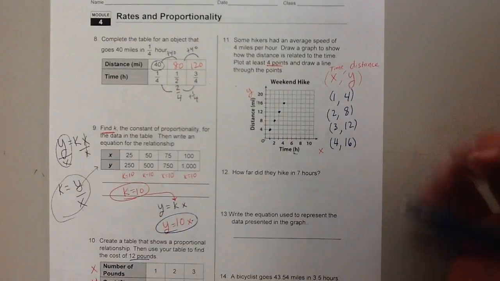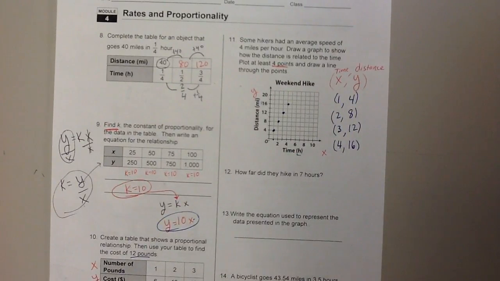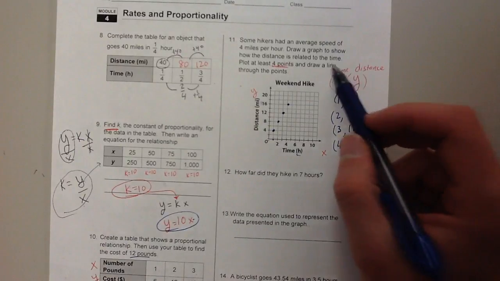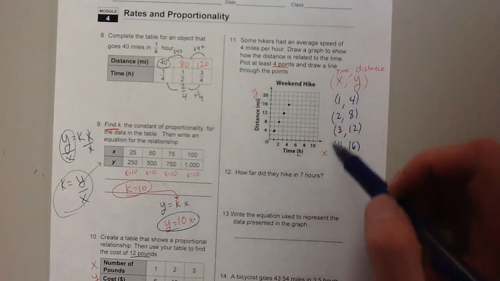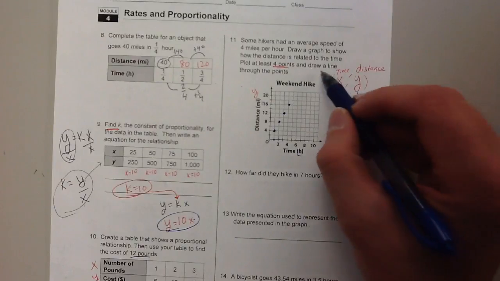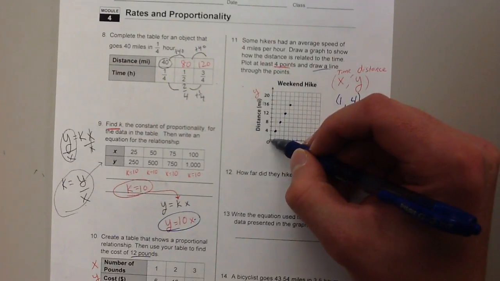And I could continue doing that, right? For each number of hours, they go 4 more miles. Okay, so I have drawn the graph to show the distance related to the time. I've plotted at least 4 points. Now I got to draw a line. So basically I connect these.